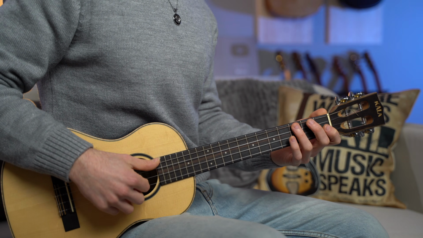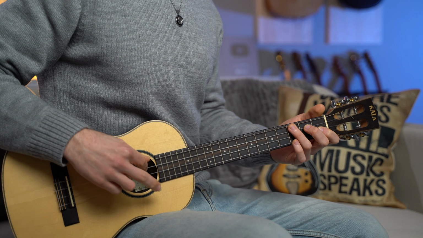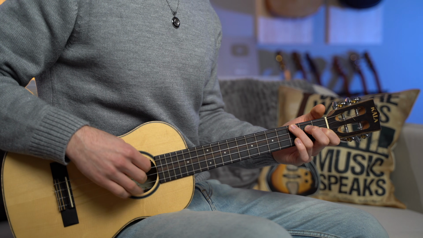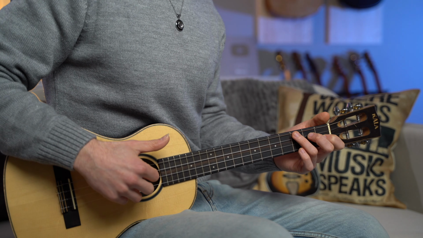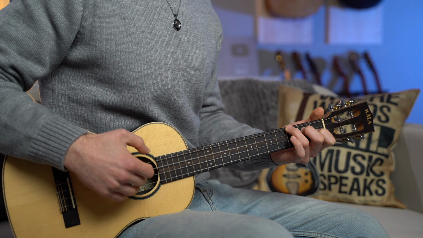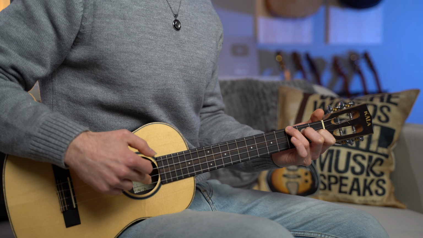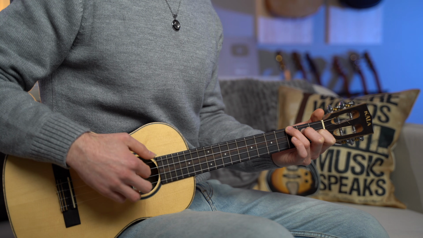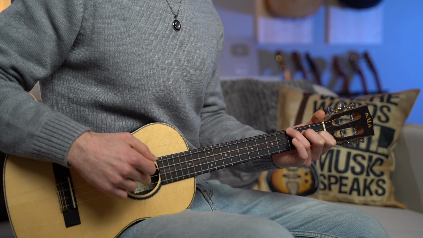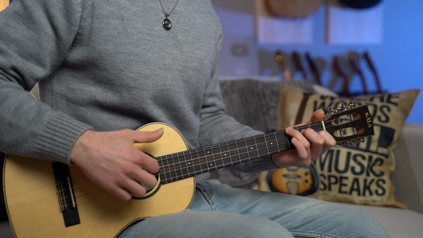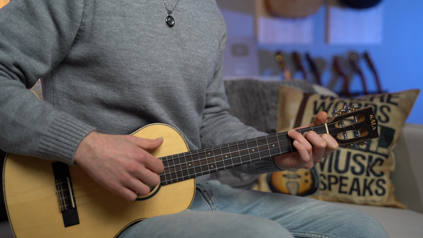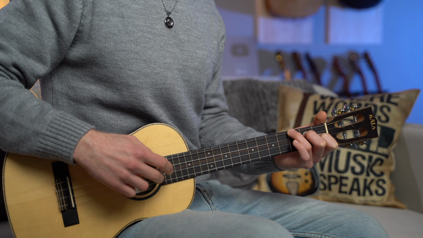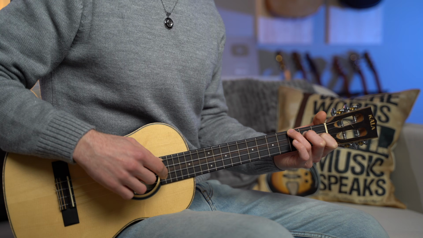The thumb on the 4th string, index on the 3rd string, middle on the 2nd string, and the ring finger on the 1st string. We are playing 9 notes per measure. You have the thumb, index, middle, ring, middle, index, ring, middle, and index. 1, 2, 3, 4, 5, 6, 7, 8, 9.